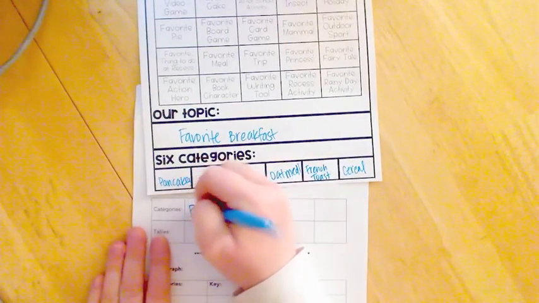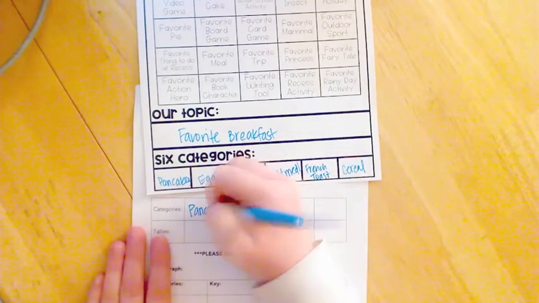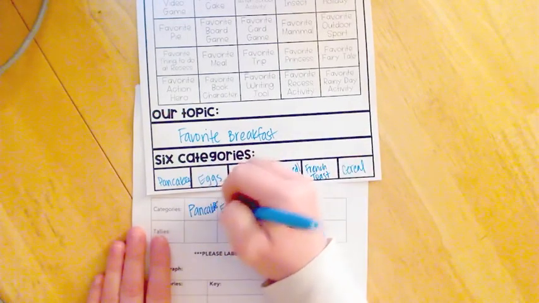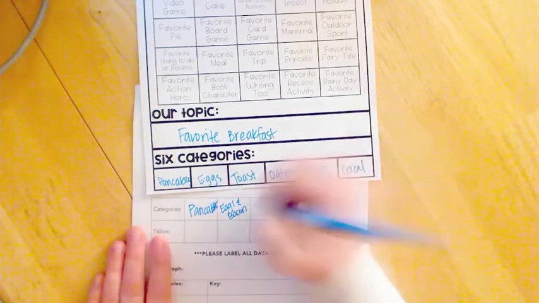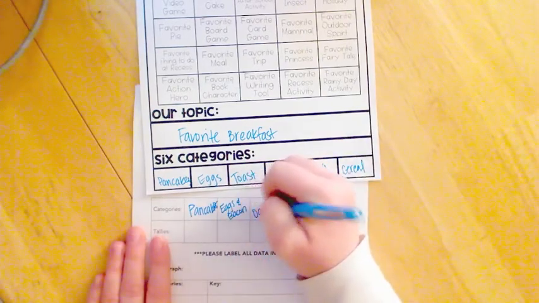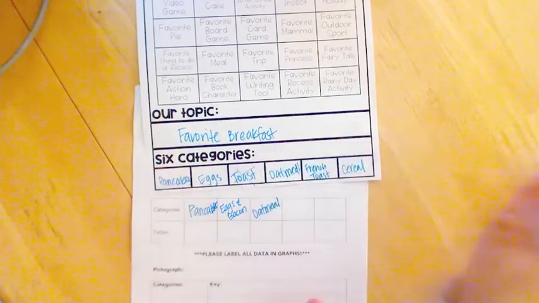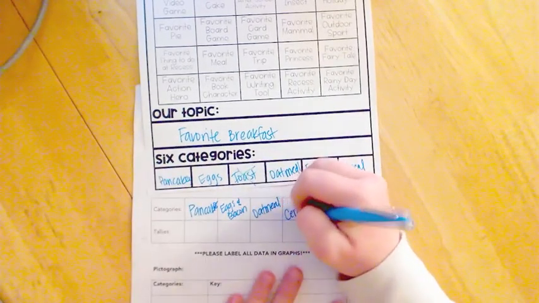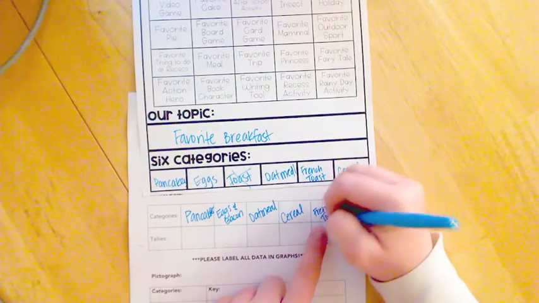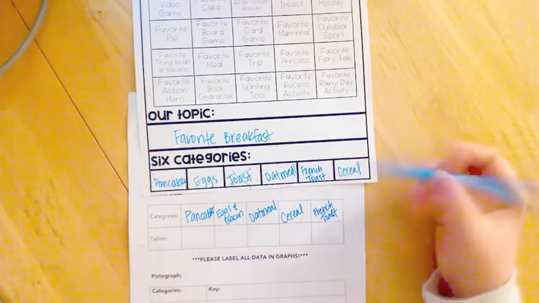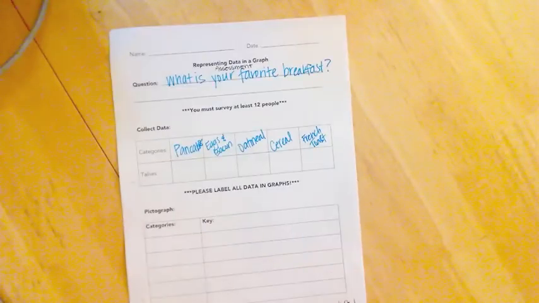Pancakes. Oh, I'm going to put eggs and bacon actually, because that would be my favorite. Eggs and bacon. Oatmeal. I think I'm going to cross out the toast category. Cereal and French toast. So you have 5 categories, and you can only use 5. That's it. You got 5 choices.